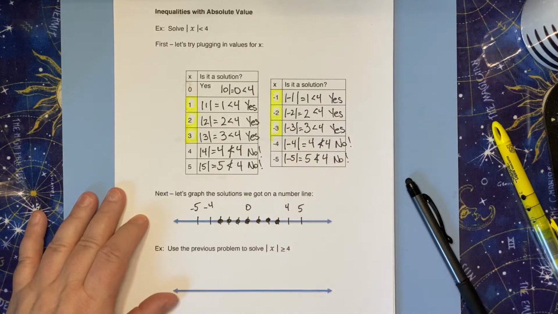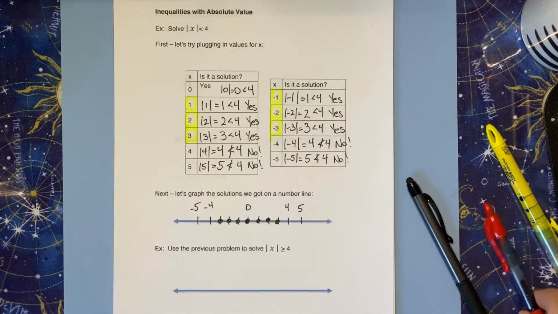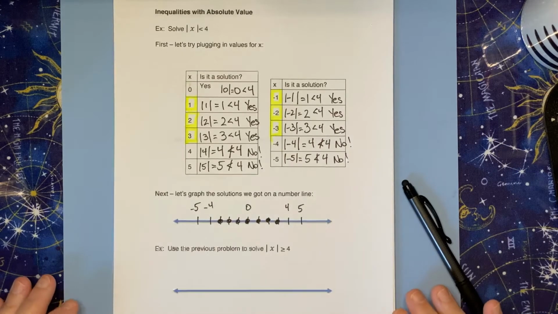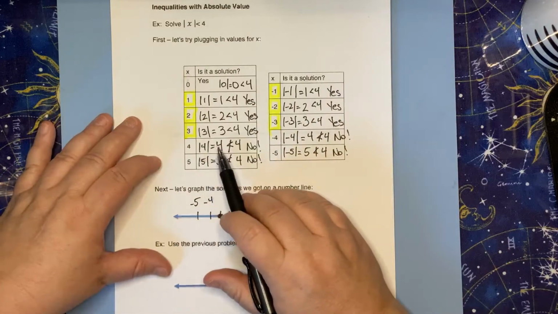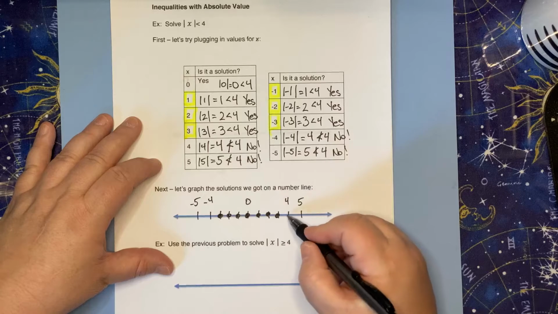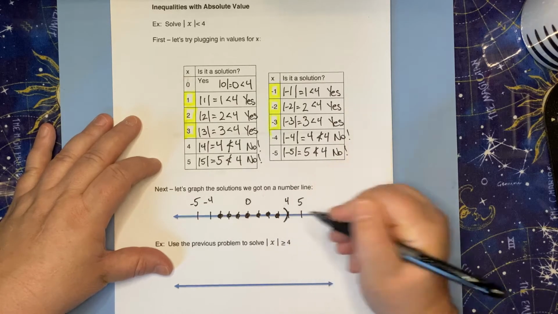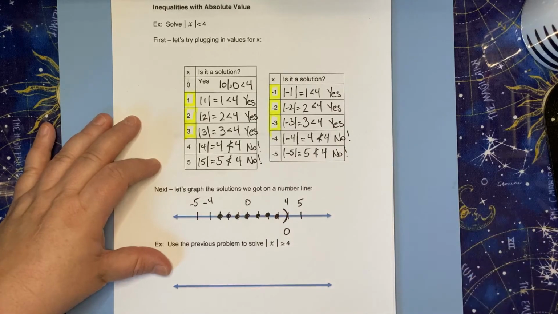Now, I know that 5 is not a point. I think I was going to think about graphing that, but I think I'll leave it out because that might make it too complicated. But what happens at 4? At 4, we're right on the edge. So everything less than 4 would work. So I'm going to put one of these right there. If you prefer, you can also use an open circle at that point. It just depends on what your style is.